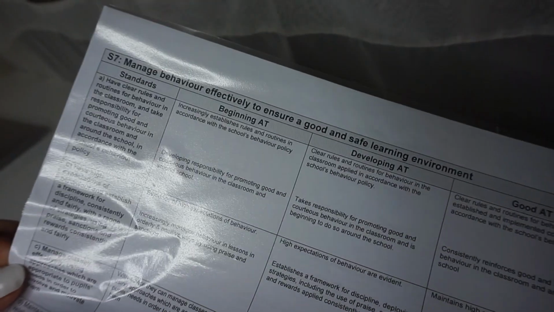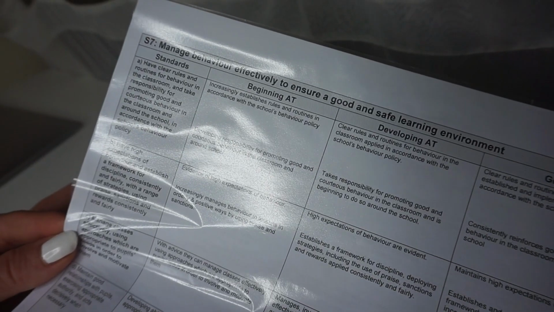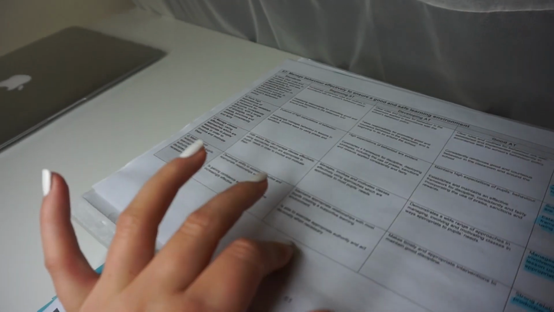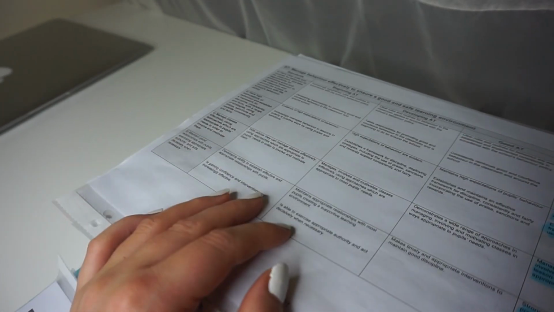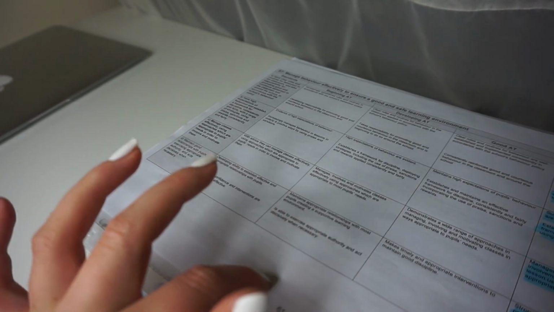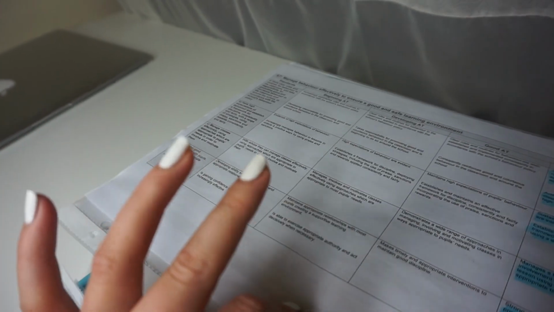So I recommend basically the behaviour policy with annotations and notes on any evidence of when you have carried out the behaviour policy. So for example, if you have written names on the board for positive or negative reasons, take a picture, use that as evidence. If you've logged it online, for example, a lot of schools use Progresso, take a screenshot, use it as evidence.